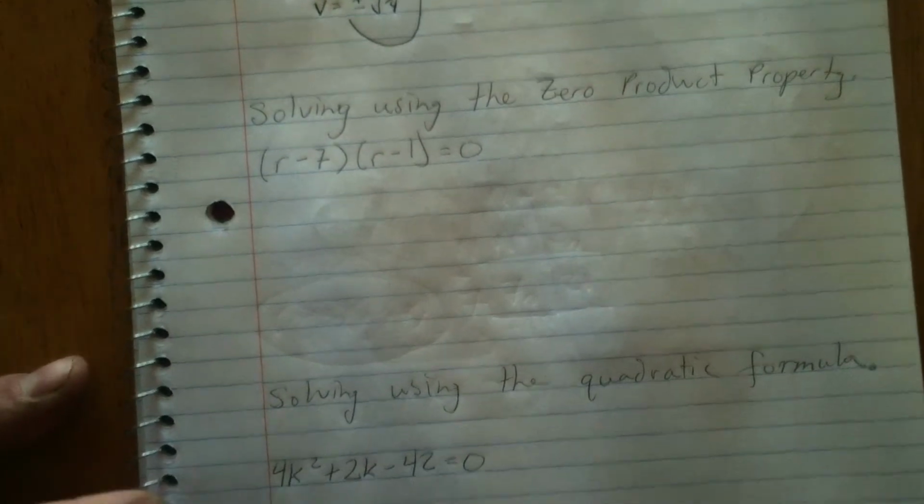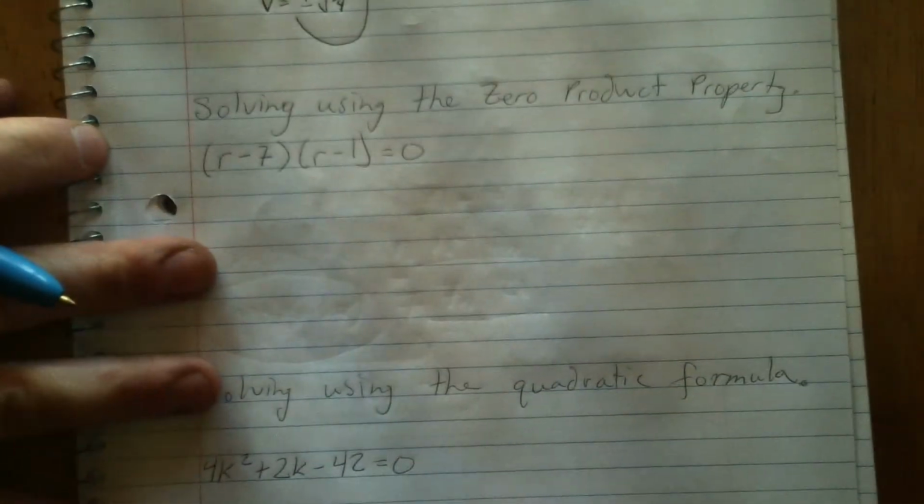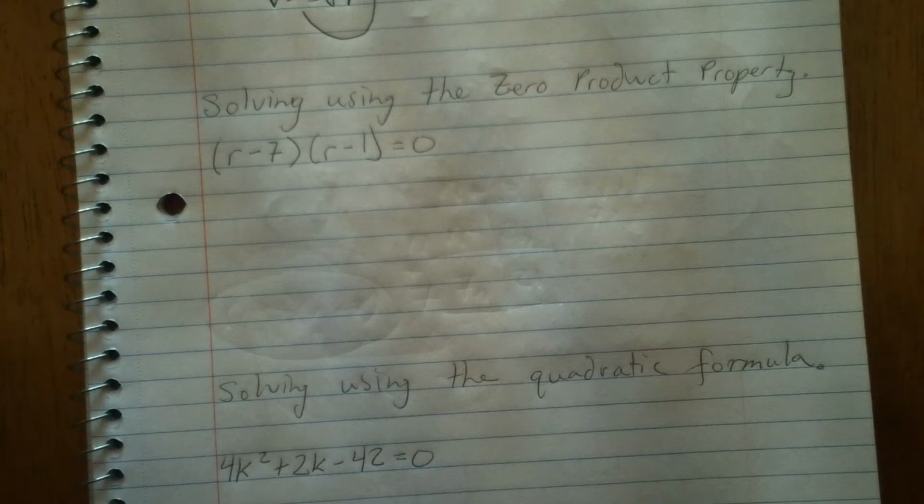Okay, we're going to move on. So this next one is solving using the zero product property. So this is already factored for us, and that makes us happy.